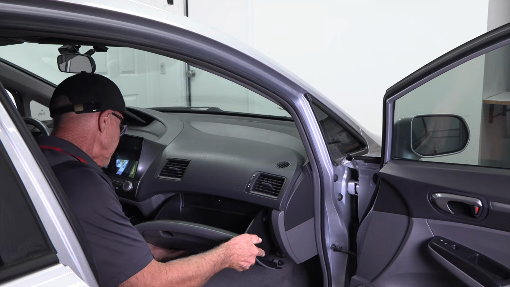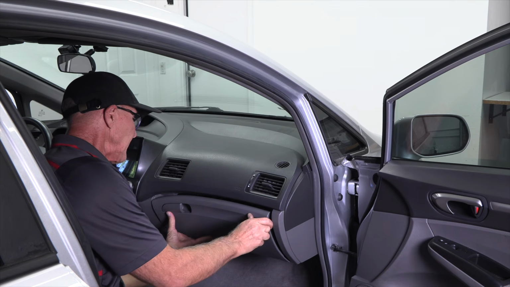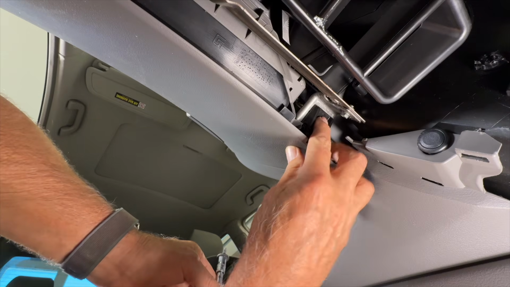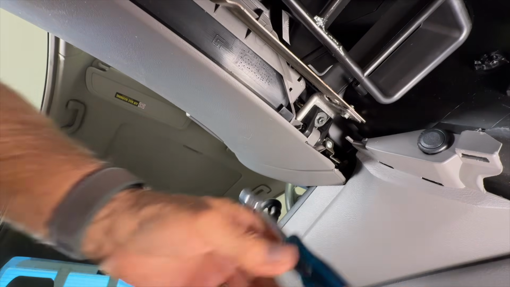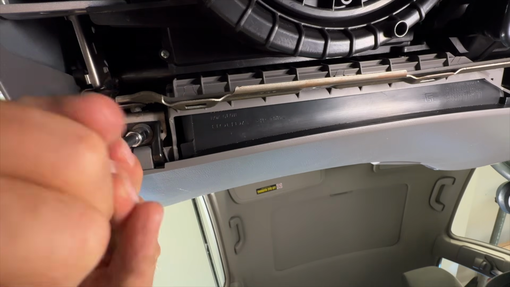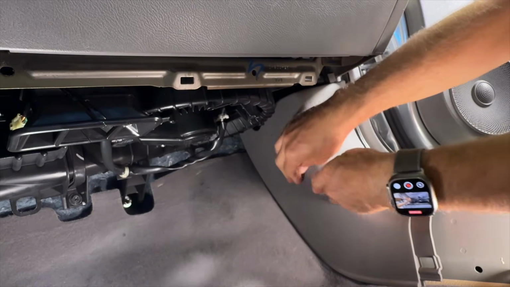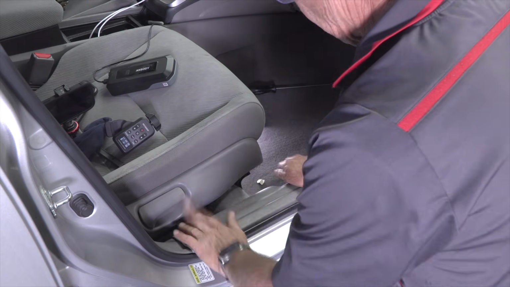The glove box, I'll just put this in, latch it, then I'll go underneath and put the 2 bolts in. So here's bolt 1, and here's bolt 2. Reinstall the kick panel, and reinstall the trim.